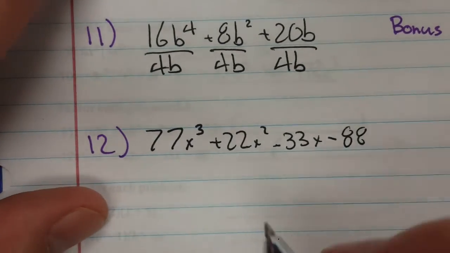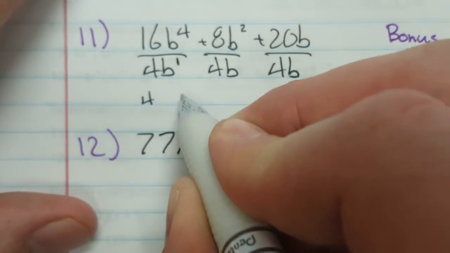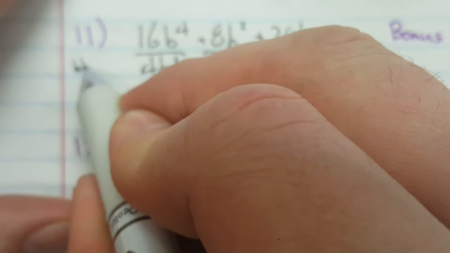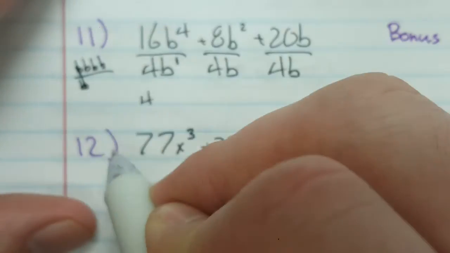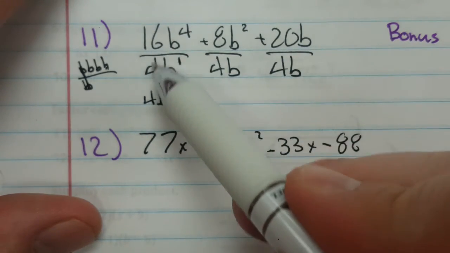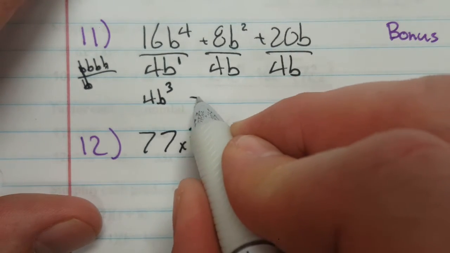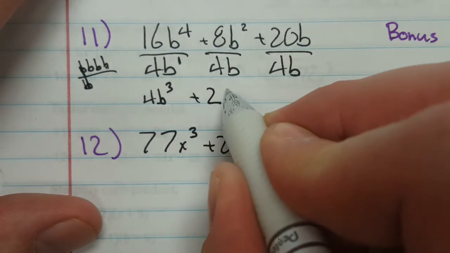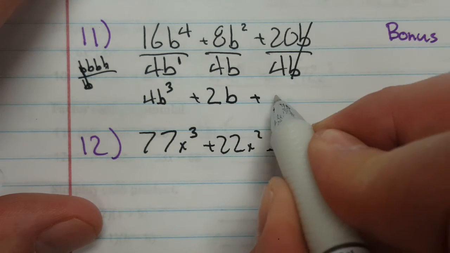Okay, so divide. 16 divided by 4 is 4. B to the 4 divided by b to the 1. What is going on there? You got 4 b's on top and 1 on the bottom. What's going to happen? 1's going to cancel. You're going to have 3 left over. Okay, so you can also think if the big kids are dividing, the little kids are subtracting. 8 divided by 4 is 2. B squared over a b is a single b. B's cancel. 20 divided by 4 is a 5.